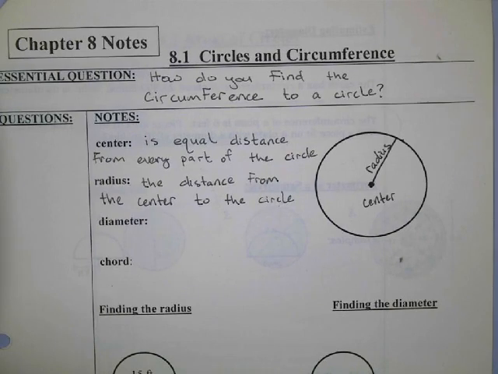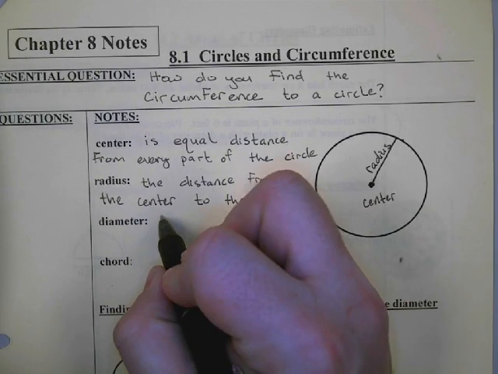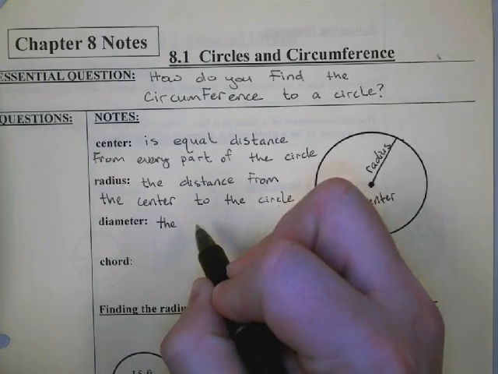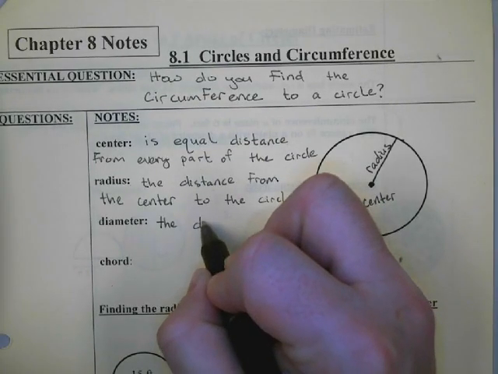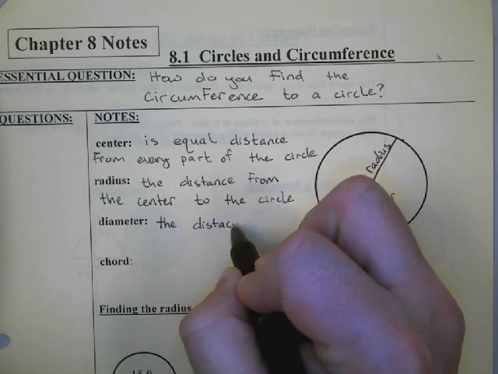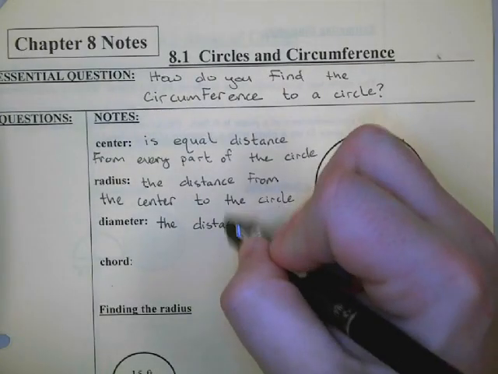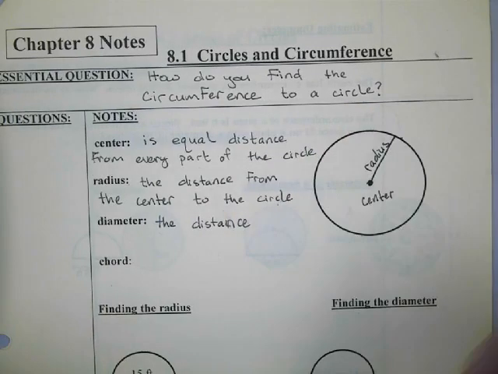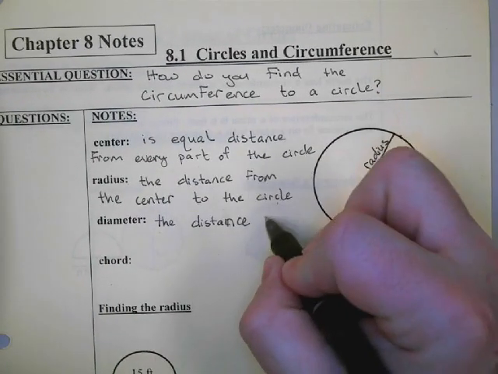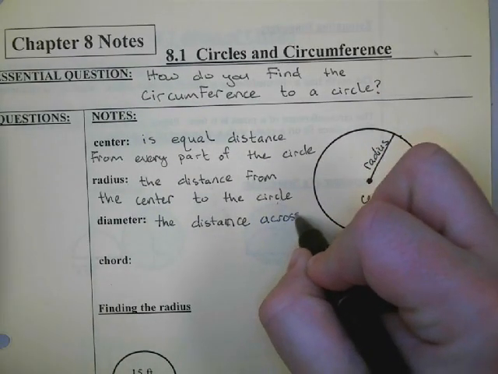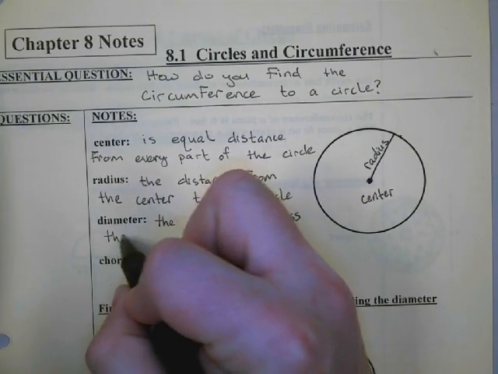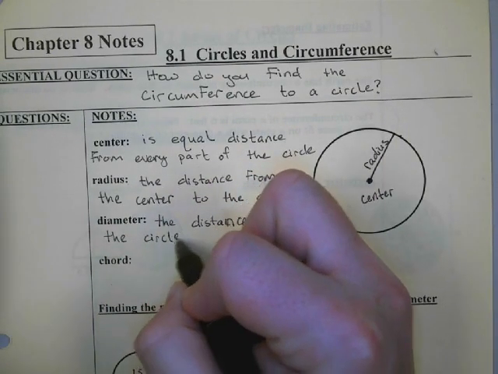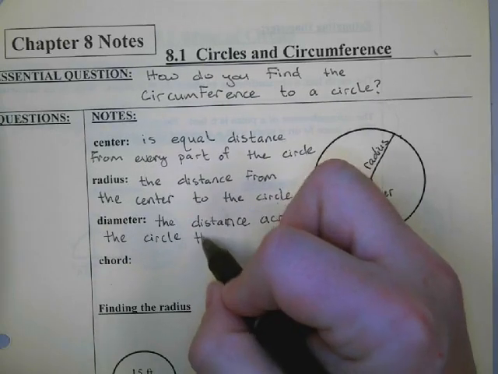Now, the diameter of a circle is the distance across the circle through the center.